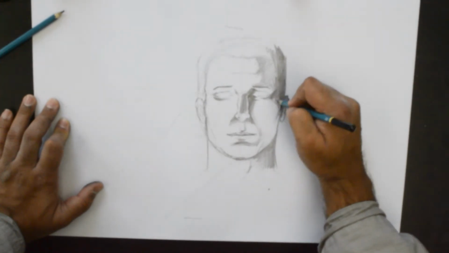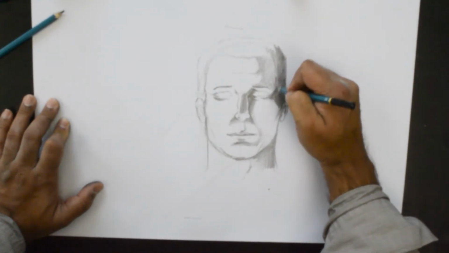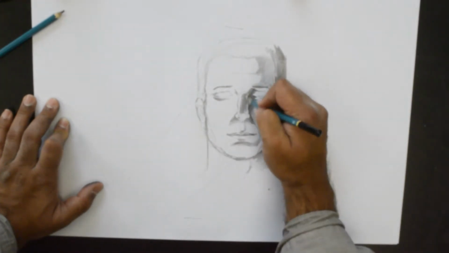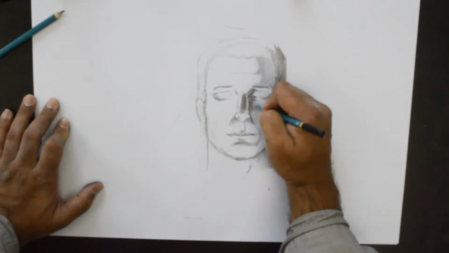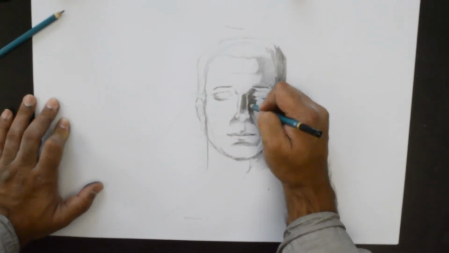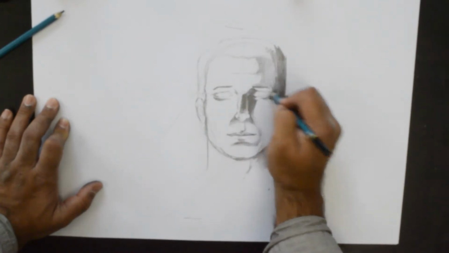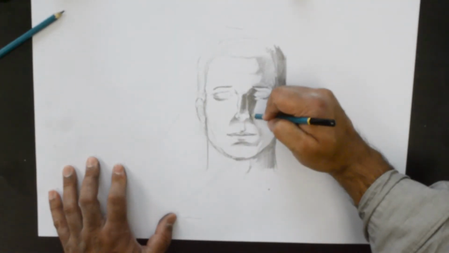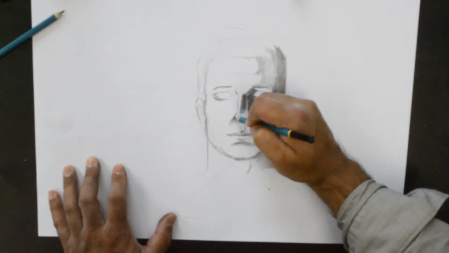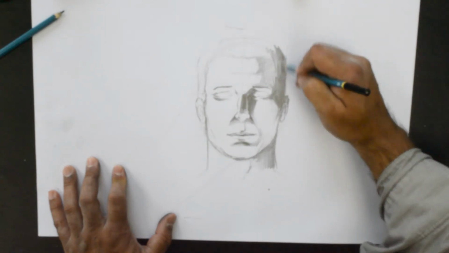And then let's not be afraid to get the darker tones going right here. This should be darker. This should be darker and sharper because it's the nose casting that shadow. Darker, darker, and darker just around there.